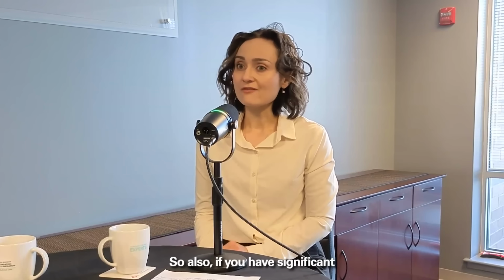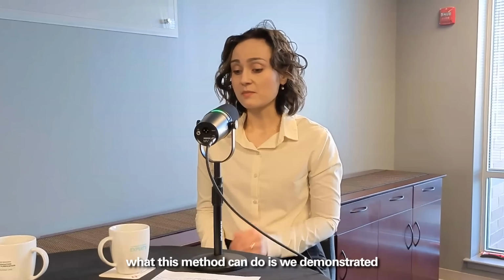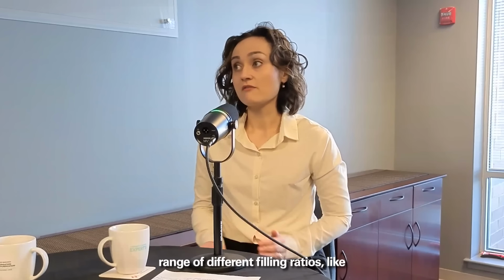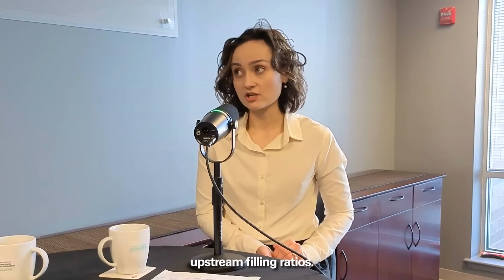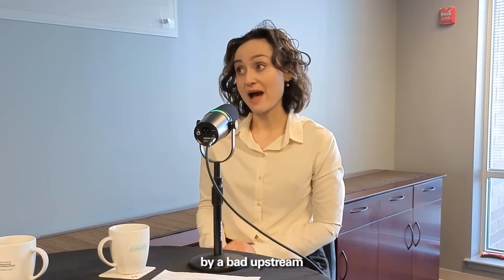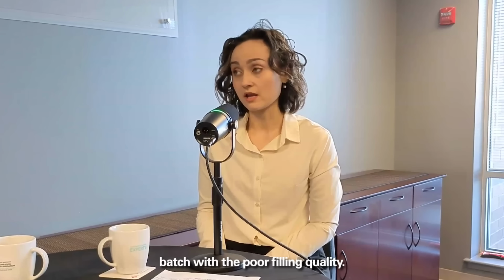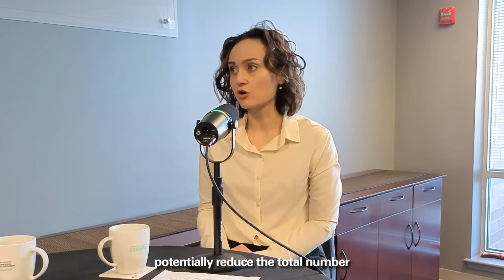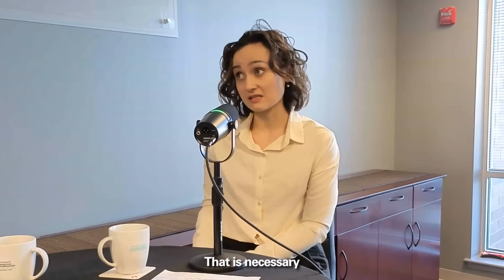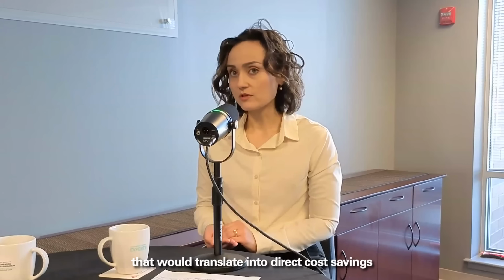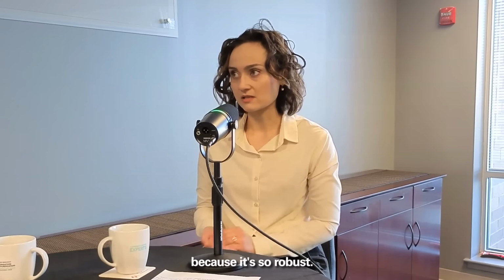Also, if you have significant batch to batch variability in your upstream feedstock, we demonstrated that this method works on a broad range of different upstream filling ratios. So you're not as hampered by a bad upstream batch with a poor filling quality. What this means is that you could potentially reduce the total number of polishing steps necessary because this method is so effective, and that would translate into direct cost savings because it's so robust.